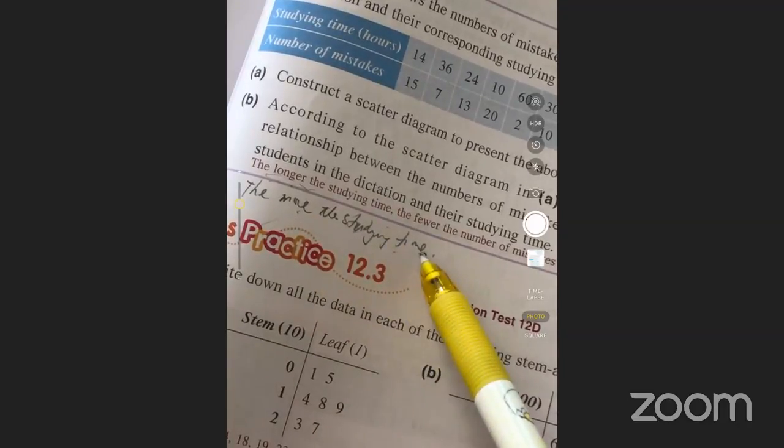And then in this case, number of mistakes. It means you have fewer, you don't have so many mistakes. Therefore, in this case, we use this word fewer, because it is countable; don't use less. Less is for uncountable nouns. In this case, number of mistakes is countable.